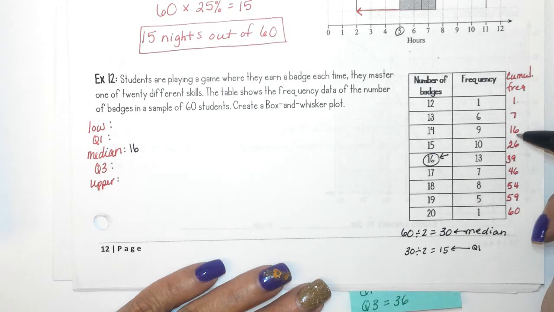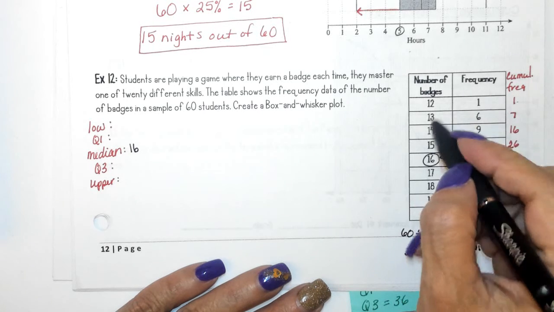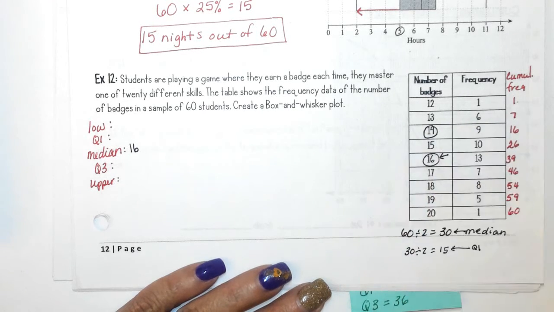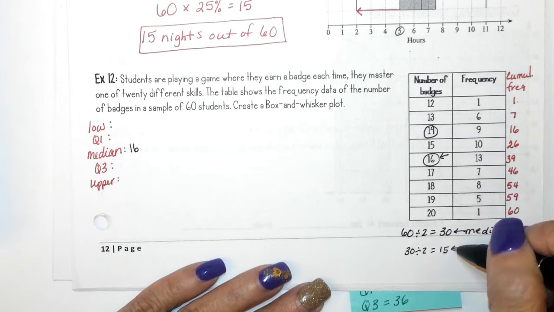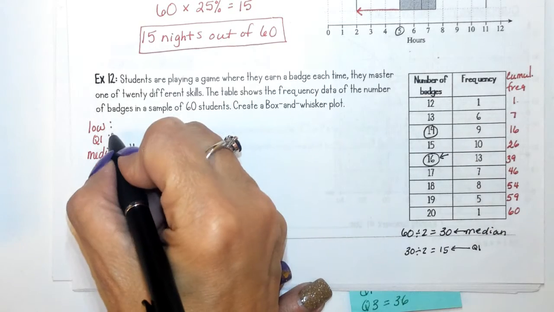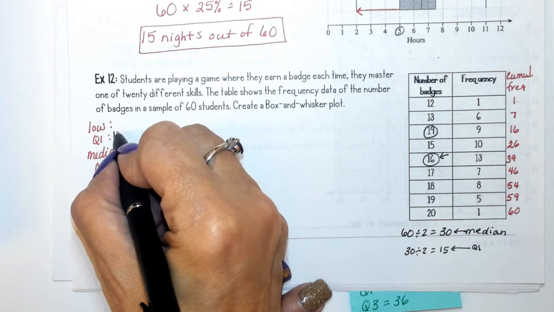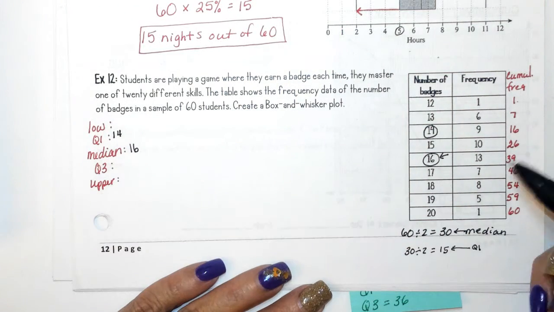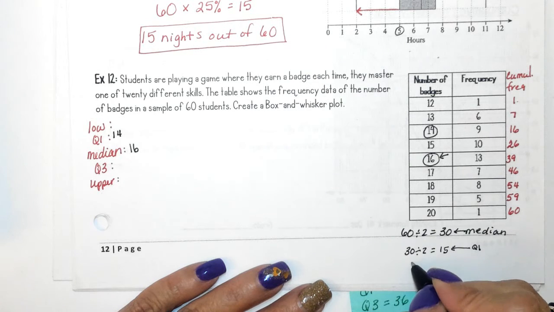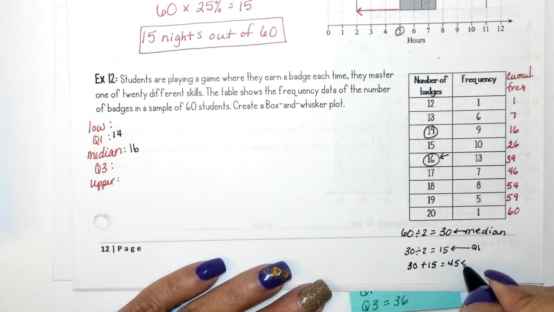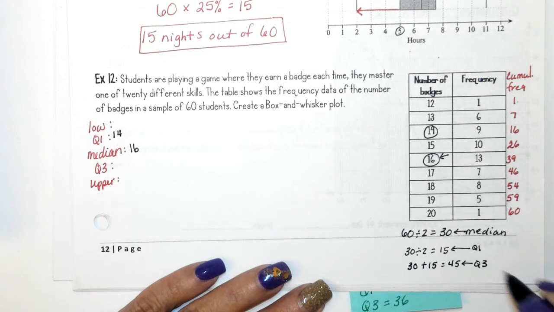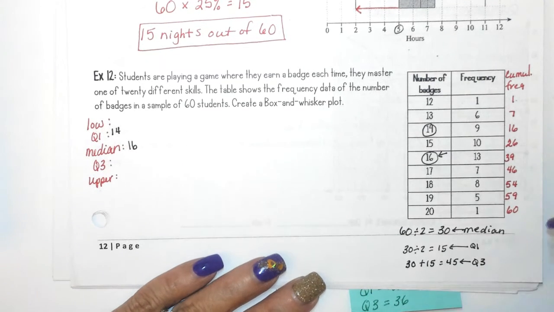Here's 1, here's 7, here's 16. That means the number of badges at 14 is where the 15th one occurs. So that means Q1 is 14. Q3 is going to be 30, the median, plus, I'm going to go up 15, so it's going to be at the 45th. The 45th tile is where the Q3 is going to go.